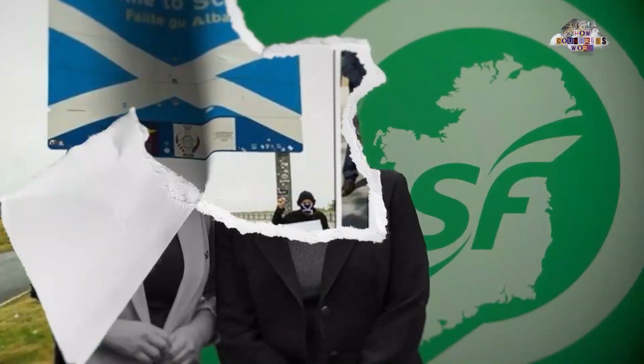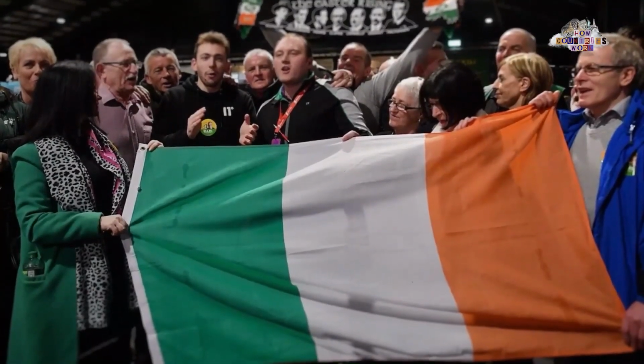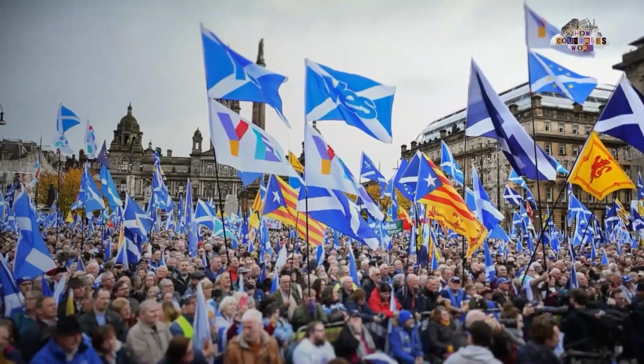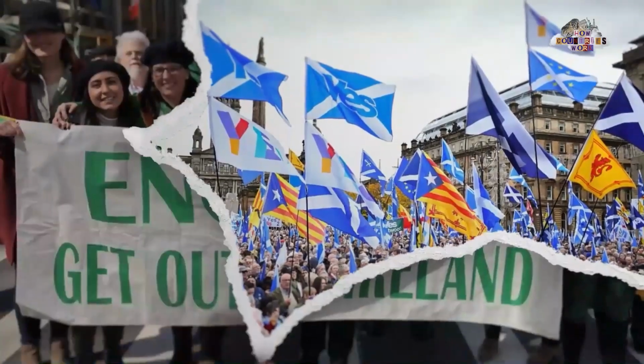Sinn Féin, a pro-reunification party in Northern Ireland, has for the first time obtained the most seats in the Northern Ireland Assembly. Soon, the UK could be fighting two pro-EU separatist movements at once, one from Scotland and the other from Northern Ireland.